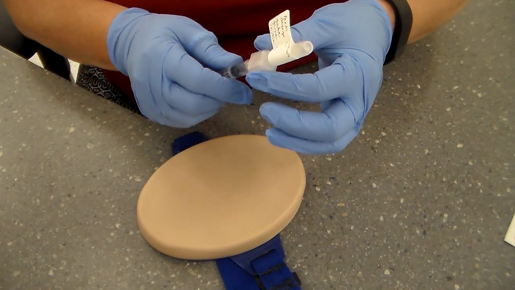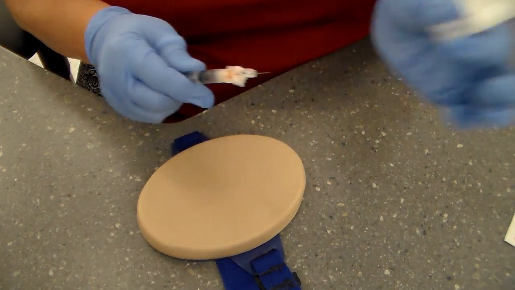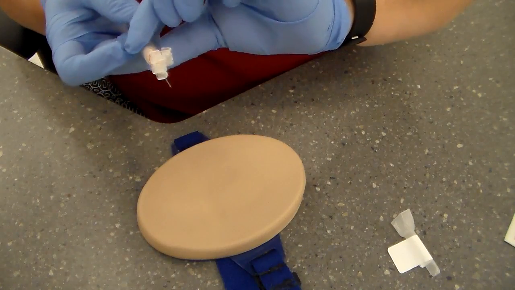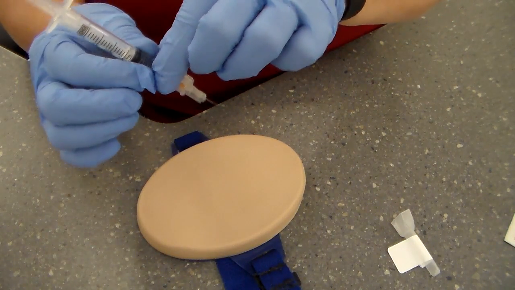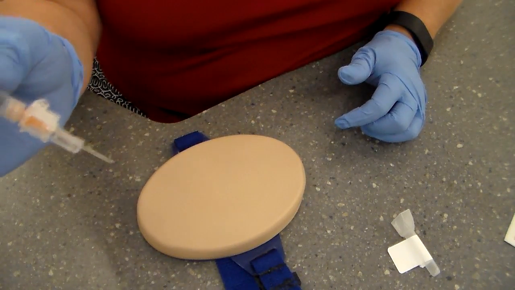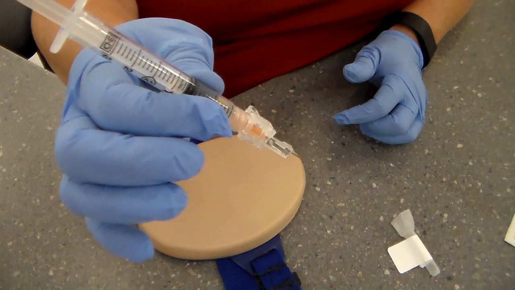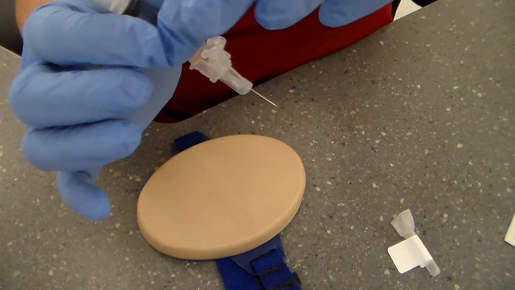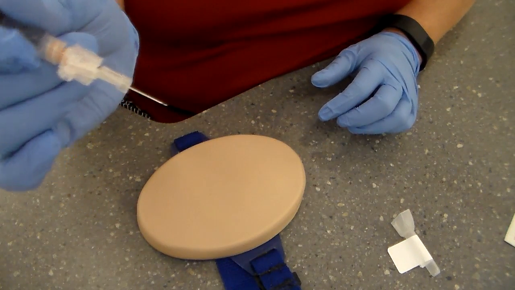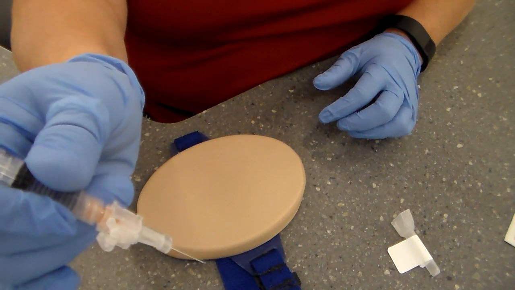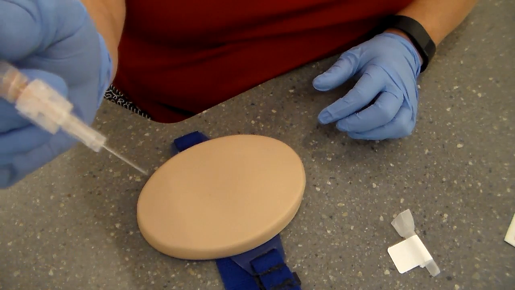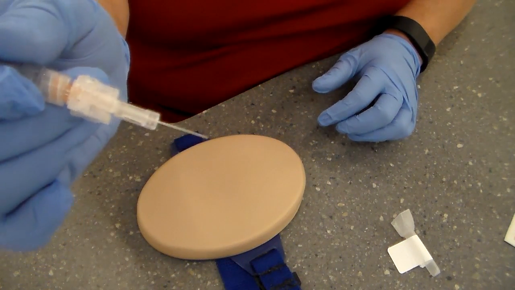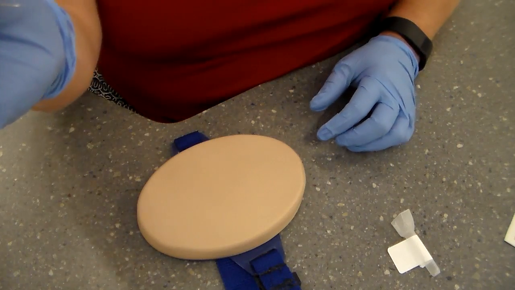So what you're going to do now is uncap your needle. And you're going to hold the needle like you were throwing a dart. So it's going to look like this. It looks like you're throwing a dart or you're holding a pencil. Most of you hold a pencil like this, right? That's how I like to hold it, like a pencil. So you're going to hold it like that.